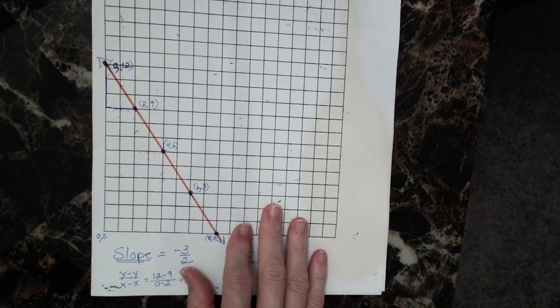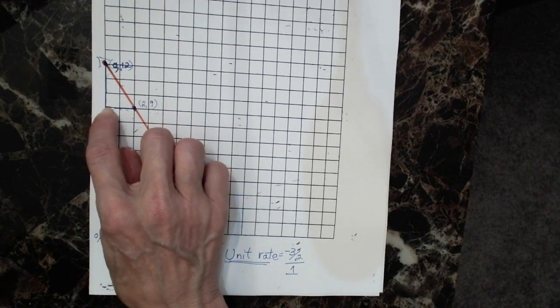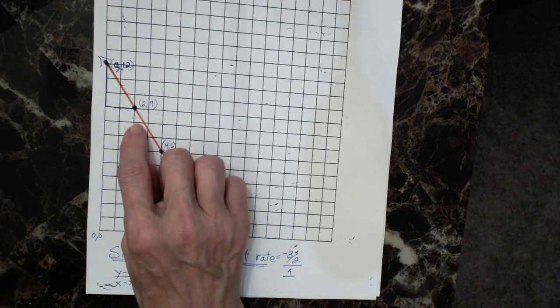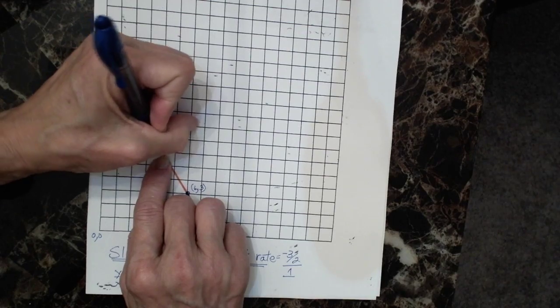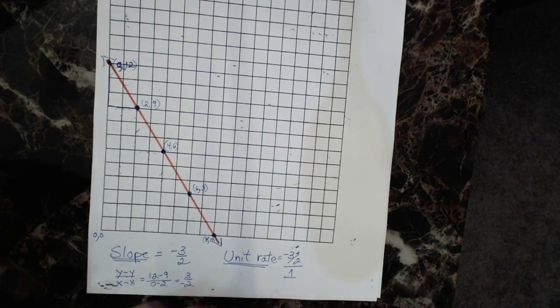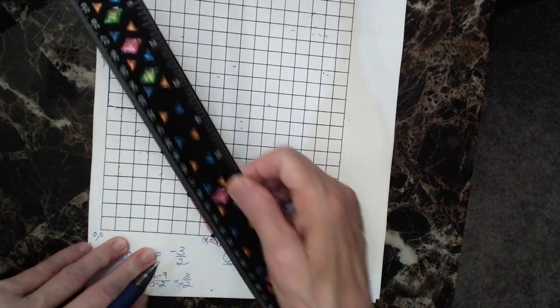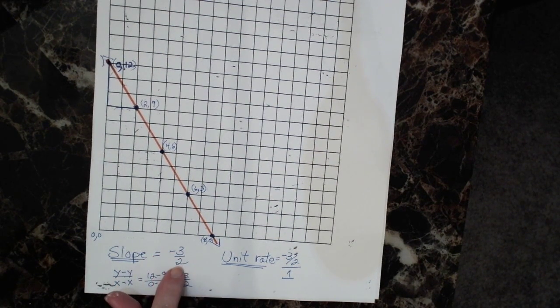On this graph, I suggested you start at 0, 12 and move down 1, 2, 3, and to the right 2. So if you plot a point there, you can move down 1, 2, 3, and to the right 2, and plot a point there. And once again, you can go ahead and create your line. And because of that movement, we have created a slope of -3 over 2. That means every time we move down 3, we move to the right 2.